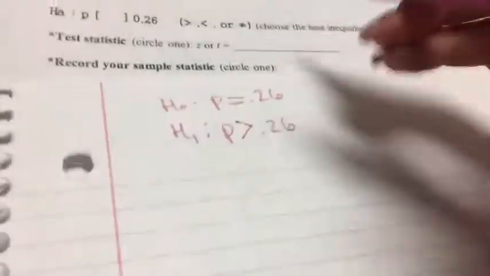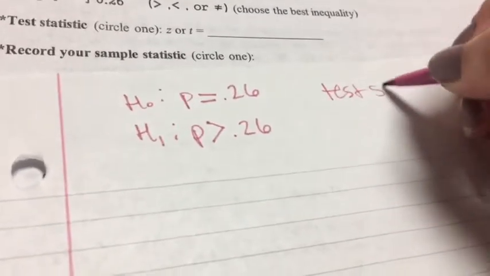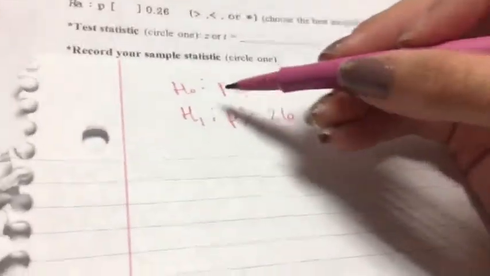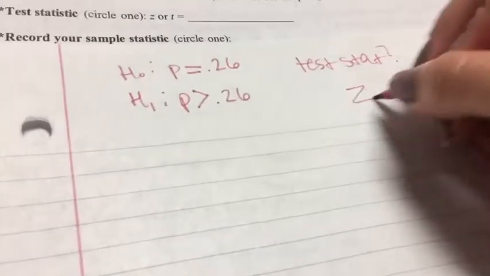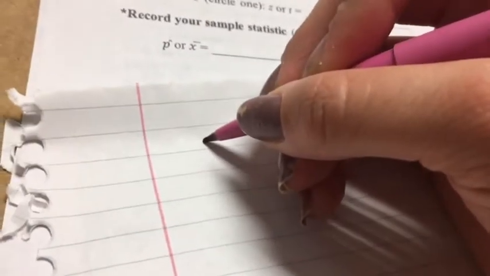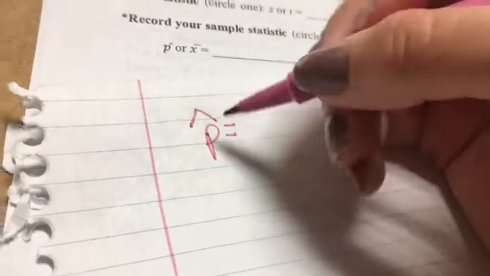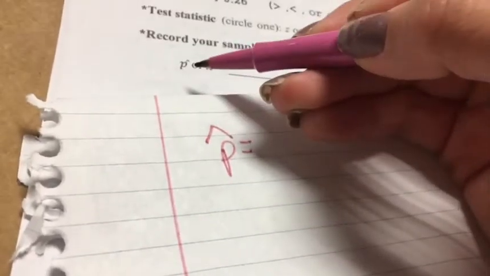And now on to deciding what test statistic to use. So since this is a proportion, you are always going to be using Z. And now that you have that, now you can find your sample statistics. And since you are finding a hypothesis test for a proportion, you're going to be using p-hat right here.